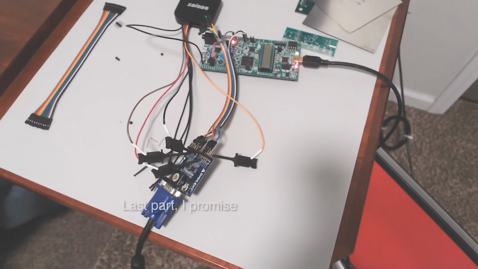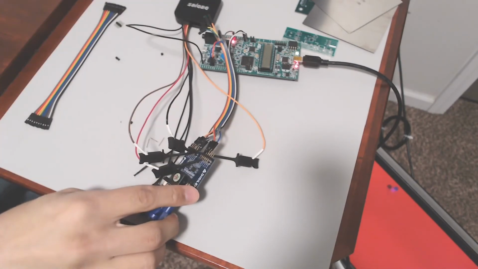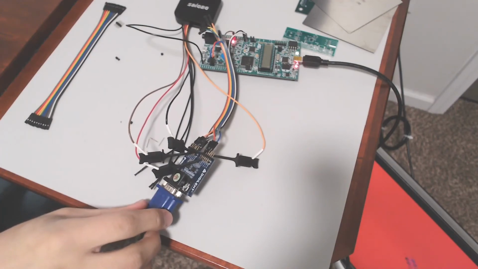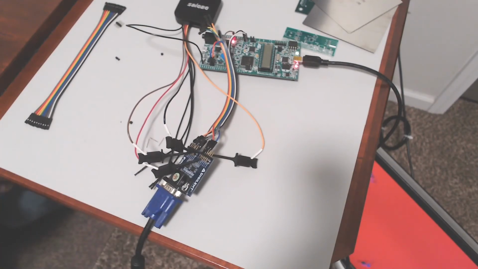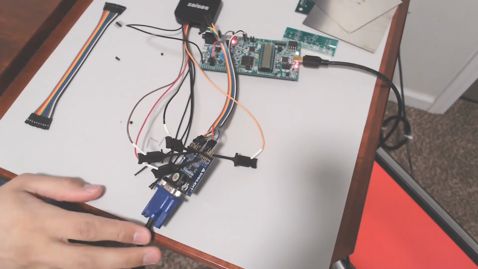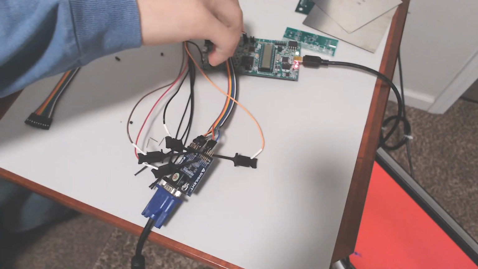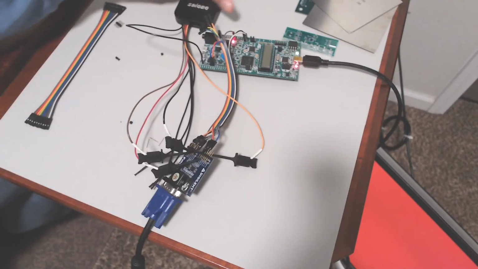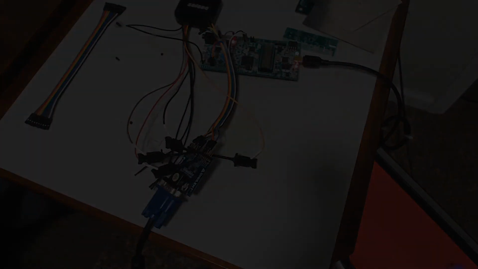Okay, and last but not least, let's show off what it actually does. So we can see here that the only connections going into this adapter, which is simply an R2R DAC ladder and a small amplifier to prevent the signals from degrading over the VGA cable, we can see we have our color data going in, power, and 2 synchronization signals, the H and V sync, and that is all. We're only using 2 bits for the color. We have 1 color in red, 1 color in blue, so we can make red, blue, purple, and black.